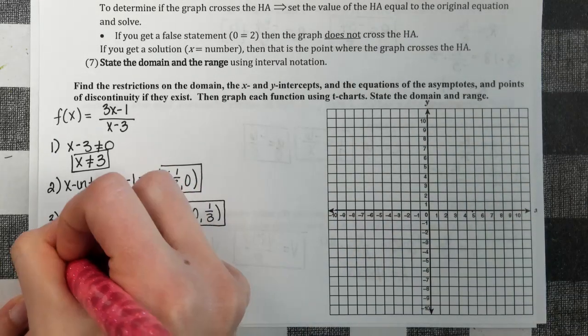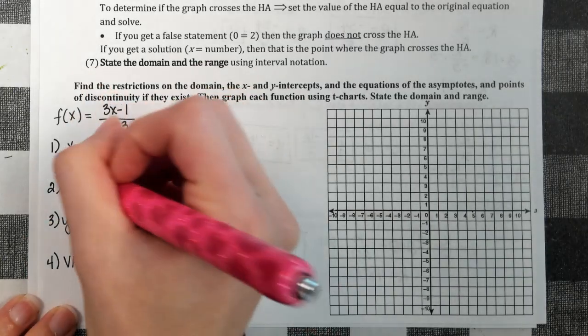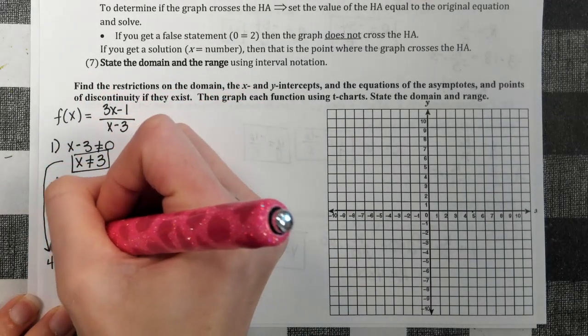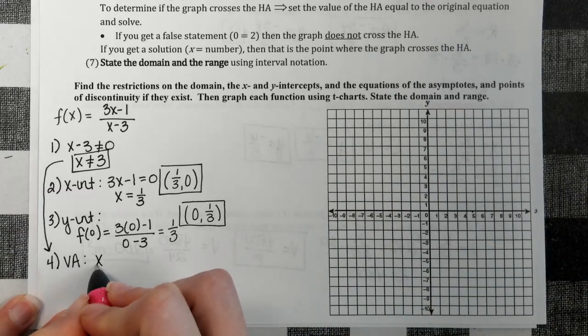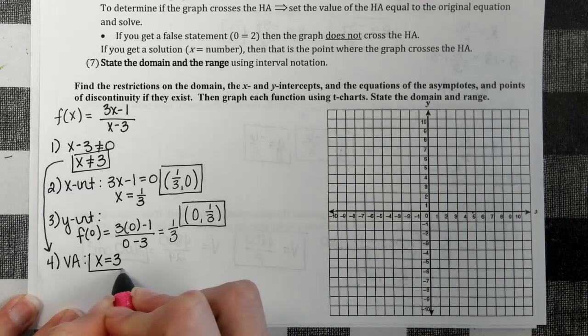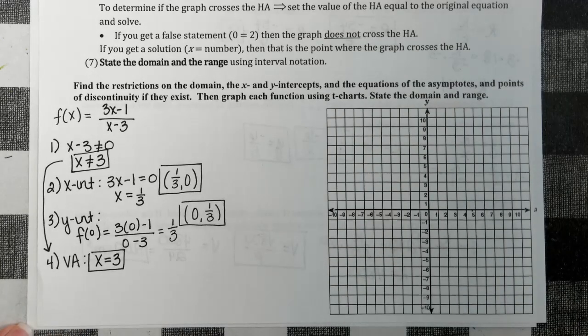Then our vertical asymptote comes directly from our restriction. If x cannot equal 3 for my restriction, that means my vertical asymptote is x equals 3. It's the same exact thing.